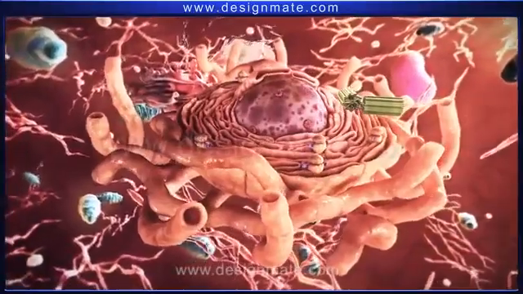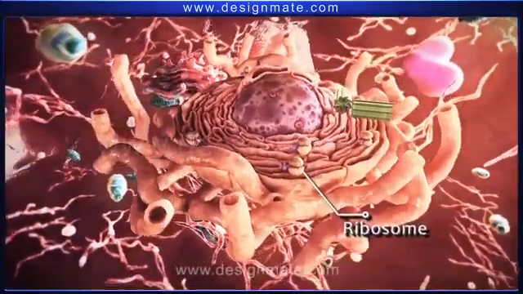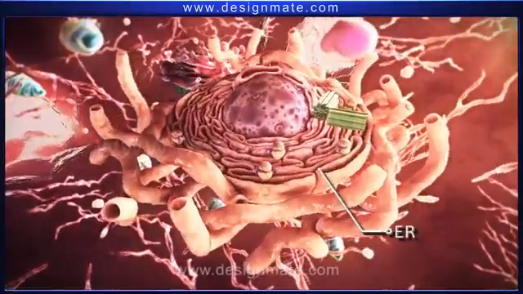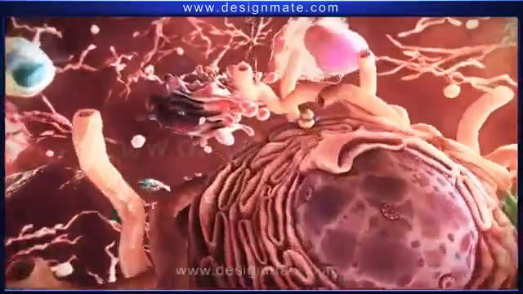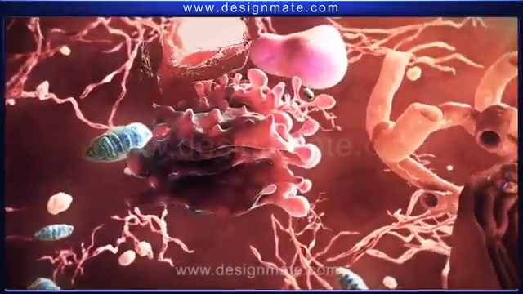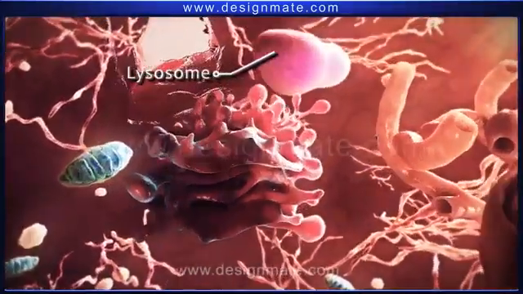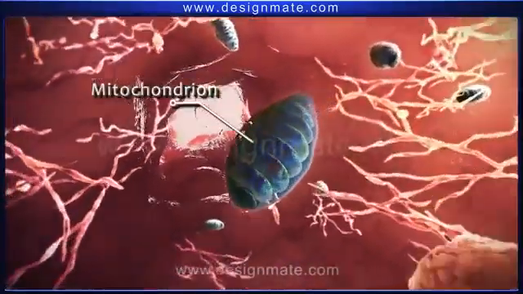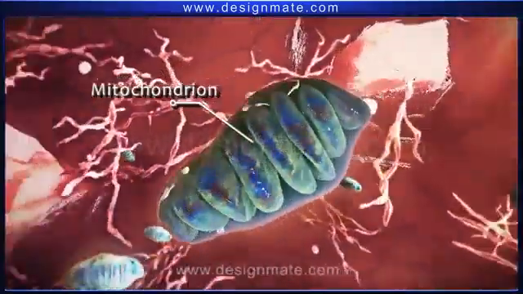Around the nucleus, we find some ribosomes and a network of tubes called ER. Other organelles seen in the cytoplasm are the Golgi bodies and the lysosomes. We also find mitochondria in the cell, which provide the cell with the required energy.